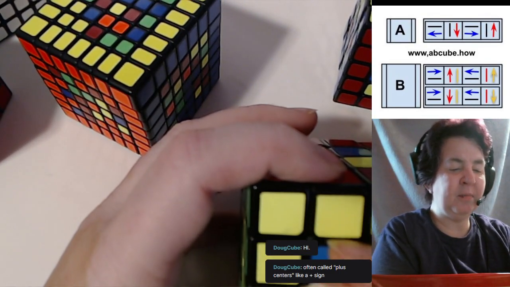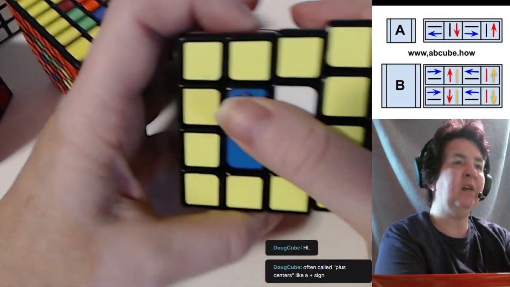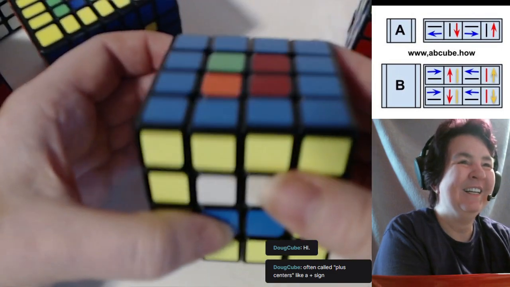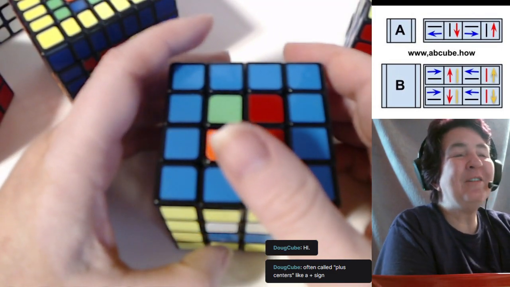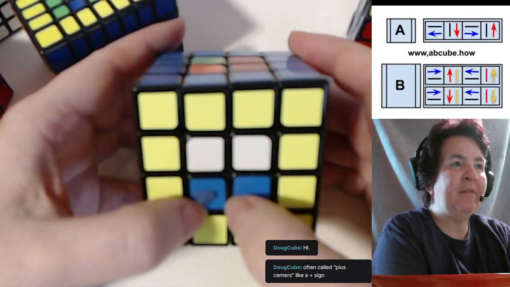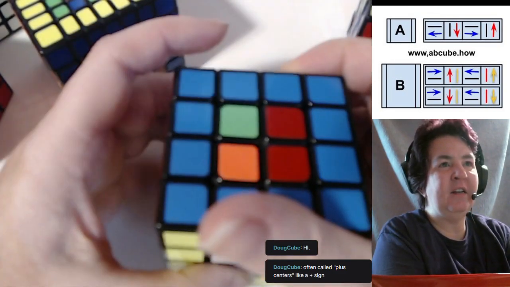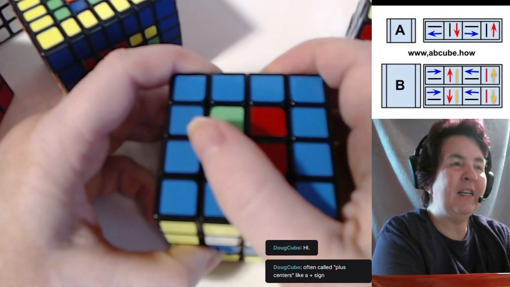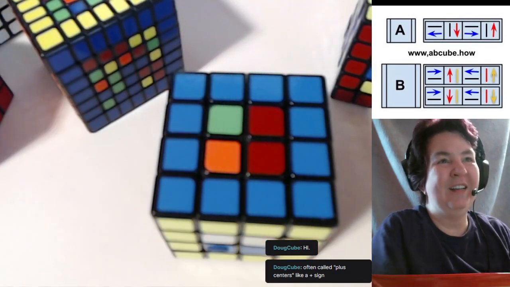Okay, here's a blue. Just pick a cube that's wrong. Pick a cube that's wrong. I haven't really been part of the cubing community per se, but I've been cubing since the early 80s off and on. So that's why Doug educates me on the terminologies of things.